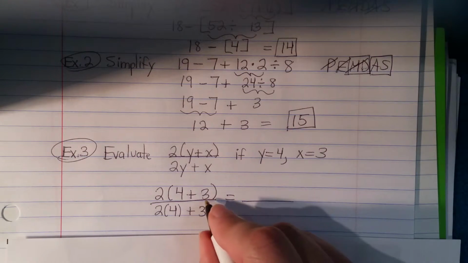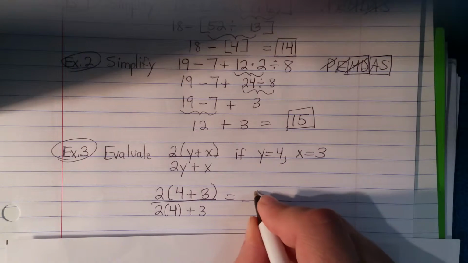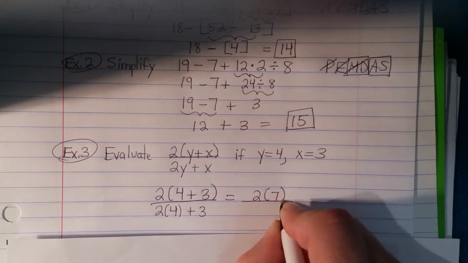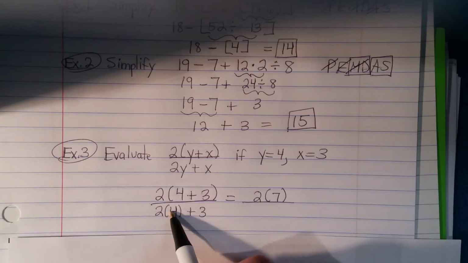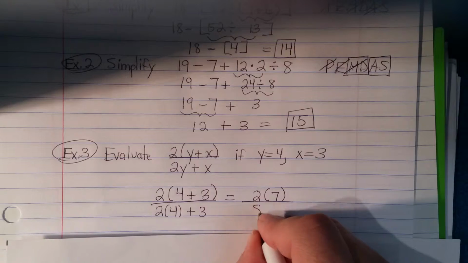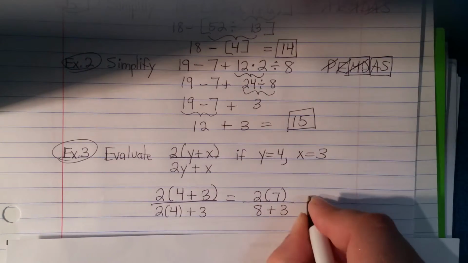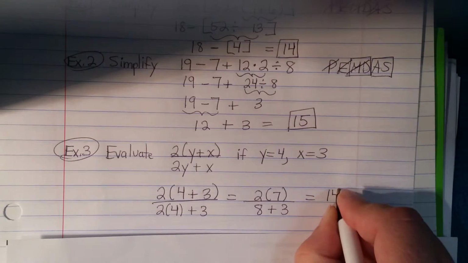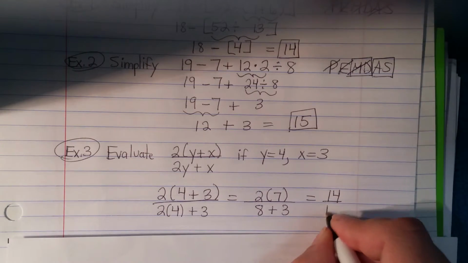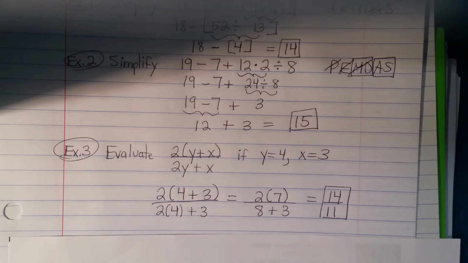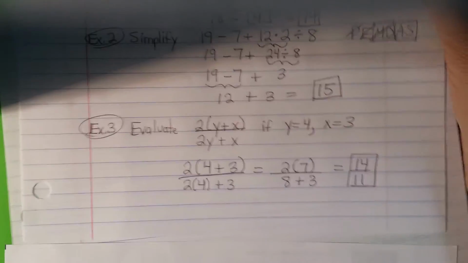Okay, so 4 plus 3 comes first. That's 7, so I get 2 times 7. In the denominator, I have to multiply before I can add. 8 plus 3, and I get 14 over 11. I can't reduce that. That's as far as I can go.